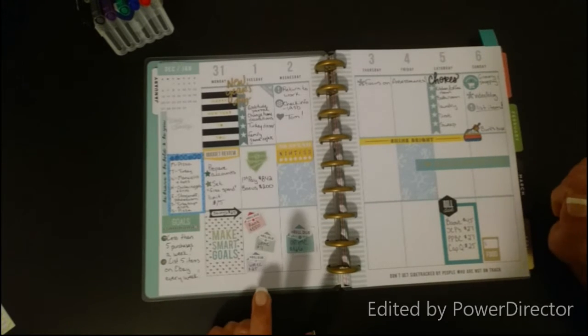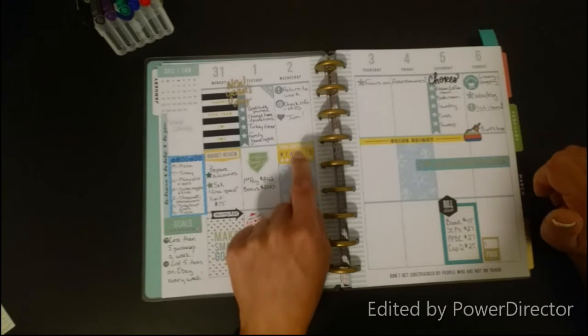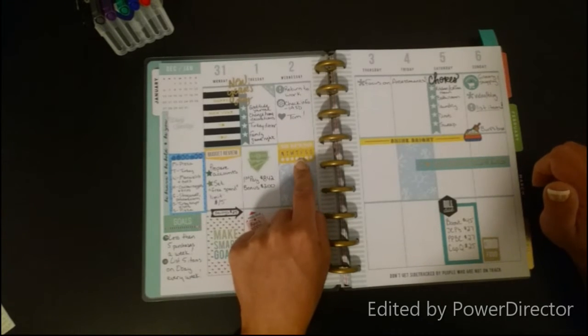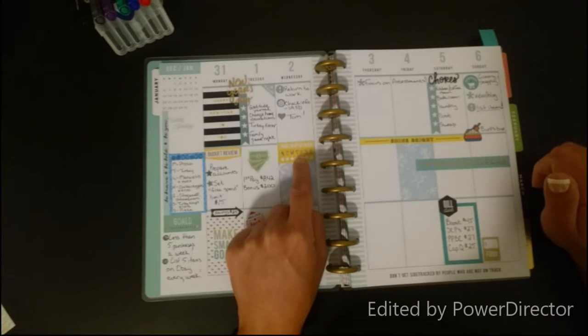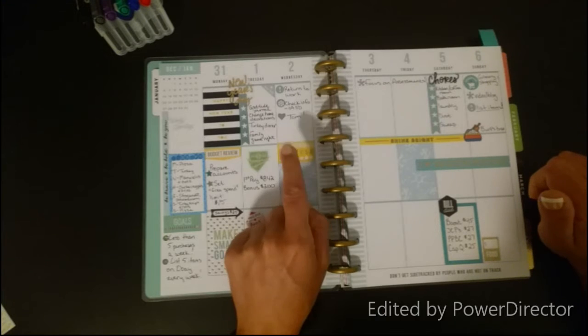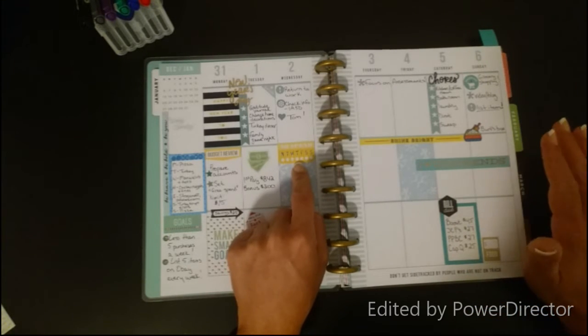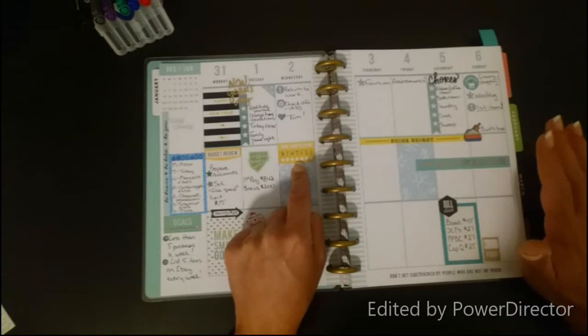One more thing I'd like to note on this page is that I added a no-spend checklist. I really do want to keep track of if there is a specific day of the week where I'm more likely to spend. So you're going to be seeing one of these on every weekly layout from here on out.